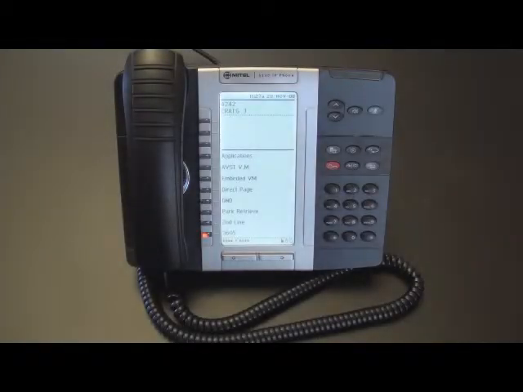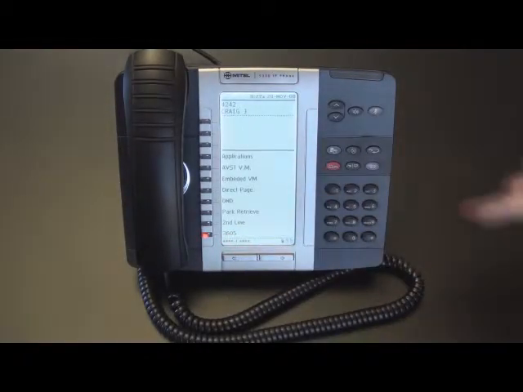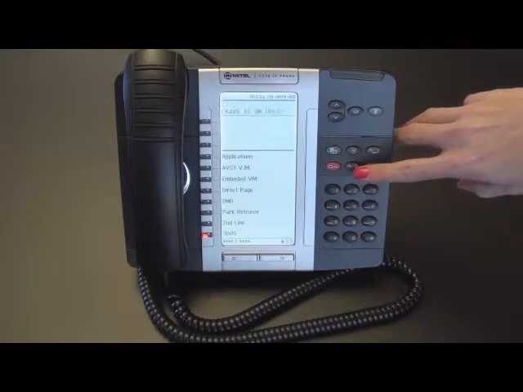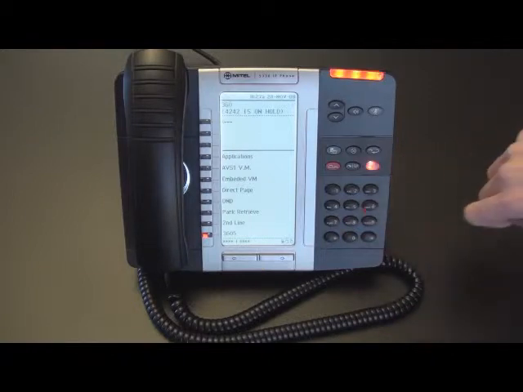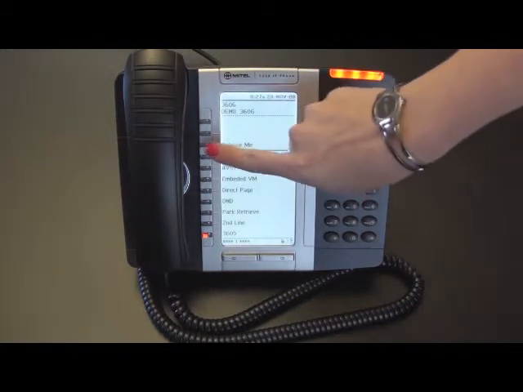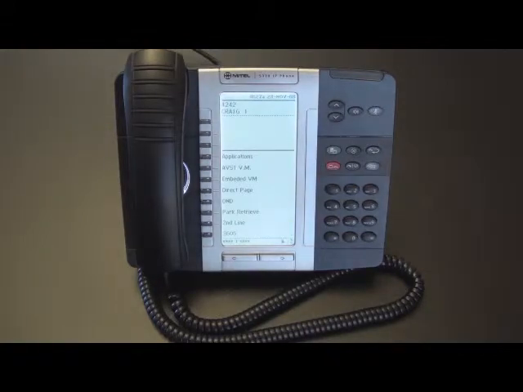Transferring a call. We're going to transfer the call that we have right here to another extension. To do so, press the Transfer Conference button along with the extension to which you would like the call to be transferred to. At that time, you can then hang up the handset and the transfer will be complete.